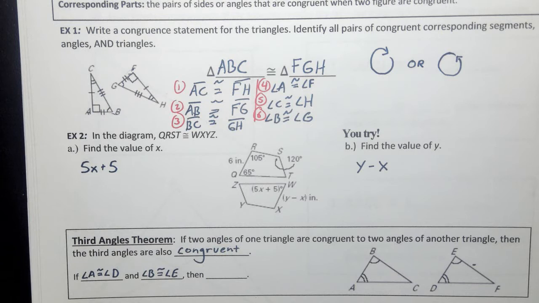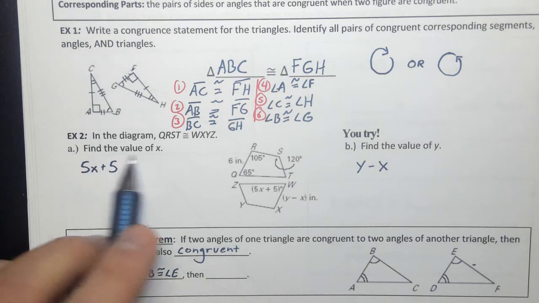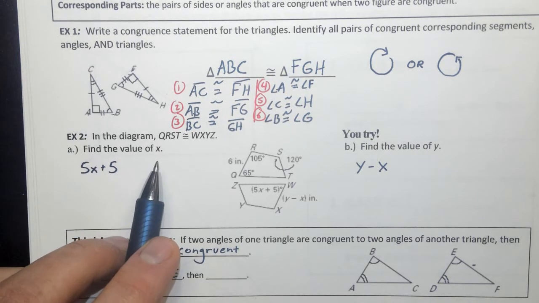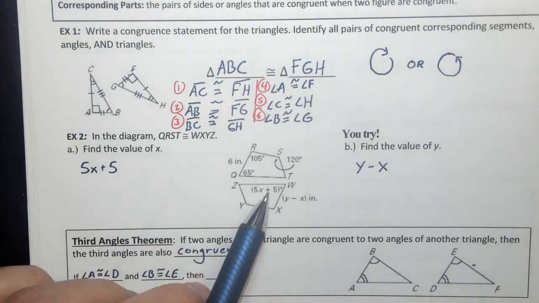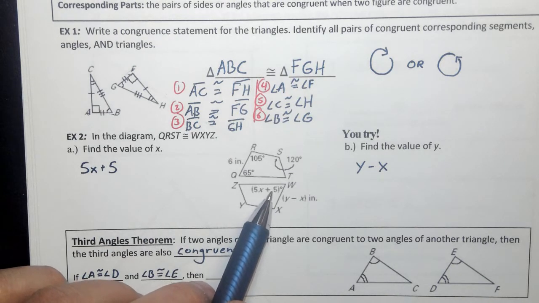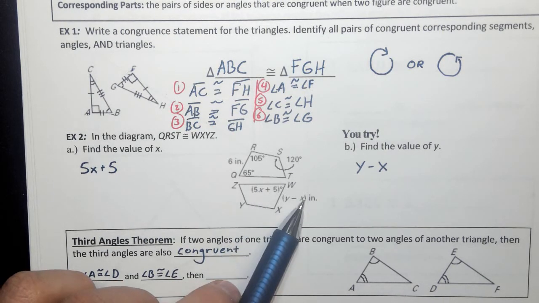So these two trapezoid type shapes that we've got going on right here are going to be congruent to each other. That means that every set of corresponding angles are going to be congruent. Every set of corresponding sides are going to be congruent as well. So now for the first part of this problem, they want you to find the value of x. Now x is going to be a variable. And I notice that I can find x in two spots. I can find it here, and I can also find it there.